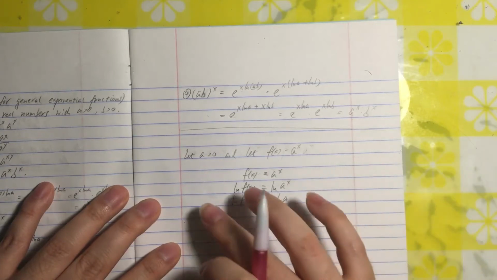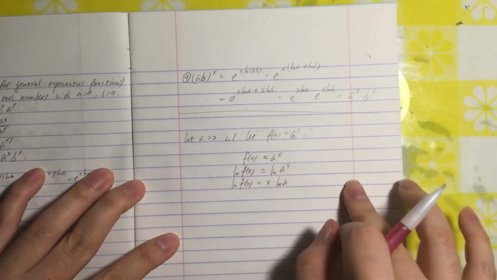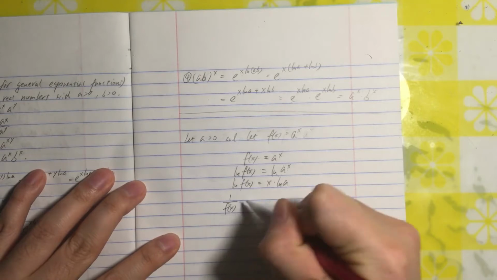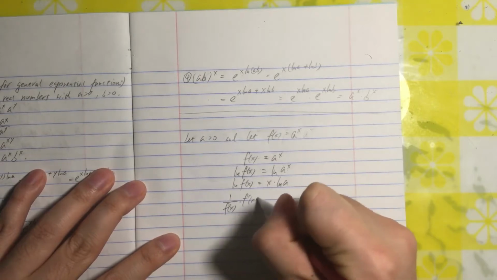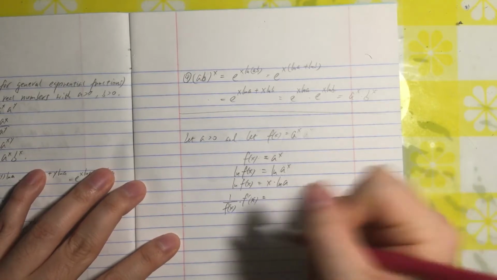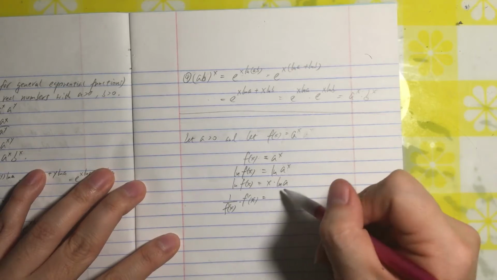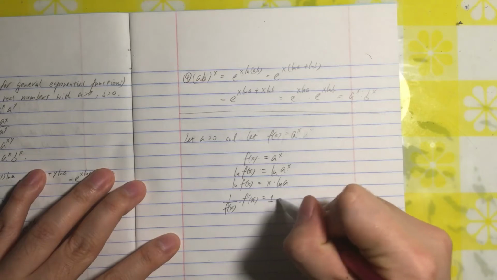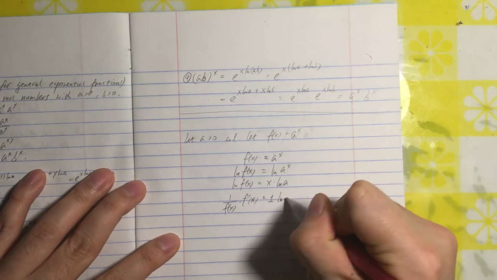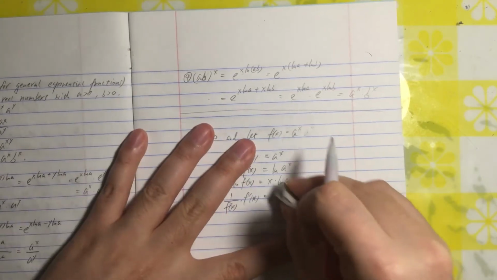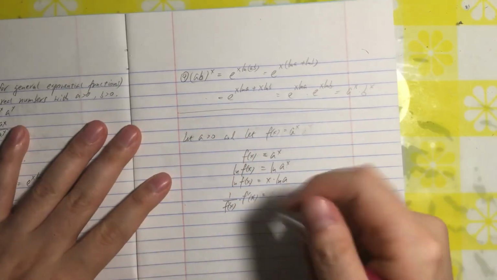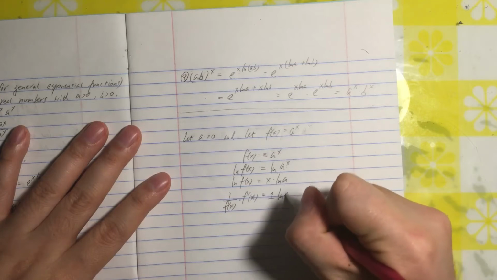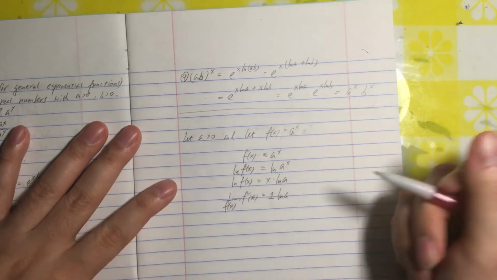Next, I can take derivative on both sides. On the left side, if I take derivative, I get 1 over f of x times f prime of x by chain rule. On the right side, ln of a is a constant. So when we take derivative for x, I get 1. So I get 1 times ln of a. Ln of a is a constant multiple. When we take derivative, the constant multiple stays the same.